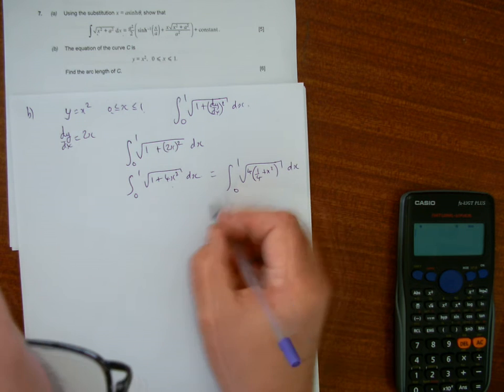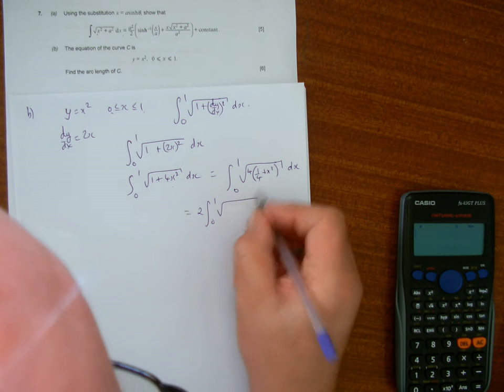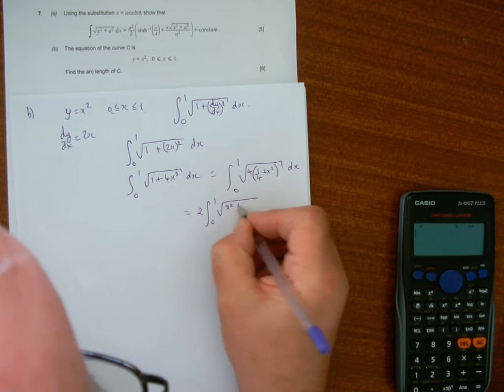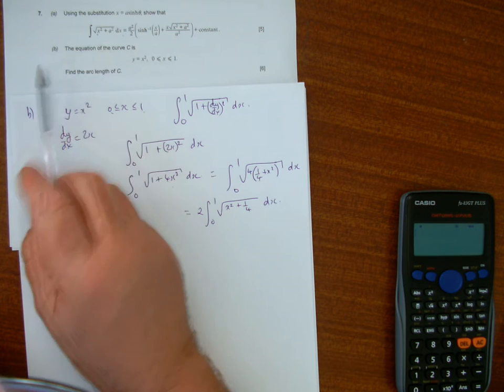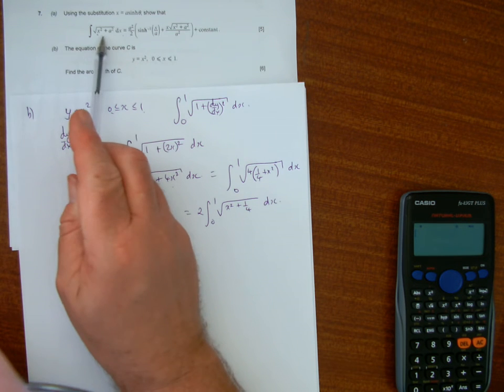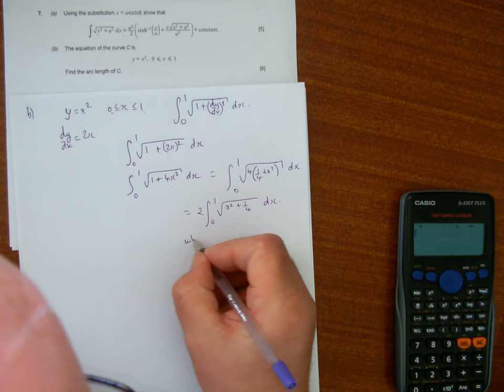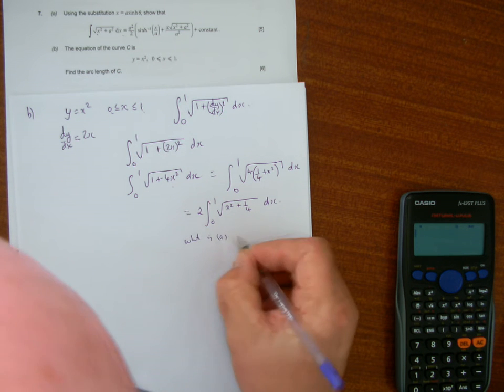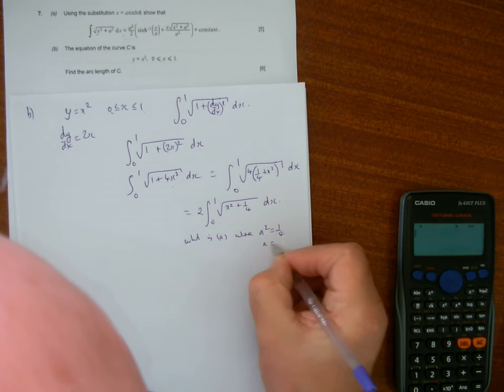Square root of 4 is 2, so it's twice the integral from 0 to 1 of the square root of x squared plus a quarter dx. Now that's the same as the first part, which is part A, where a squared is a quarter, so a is a half.